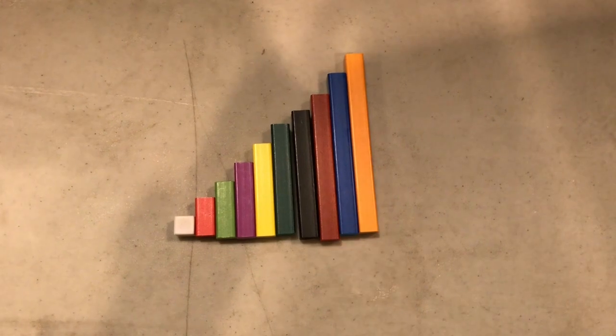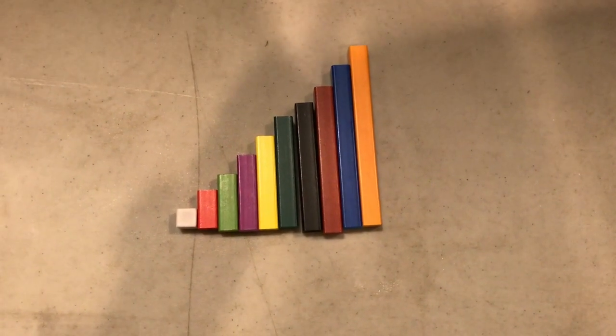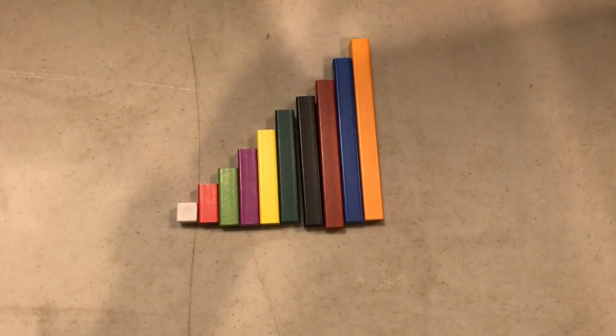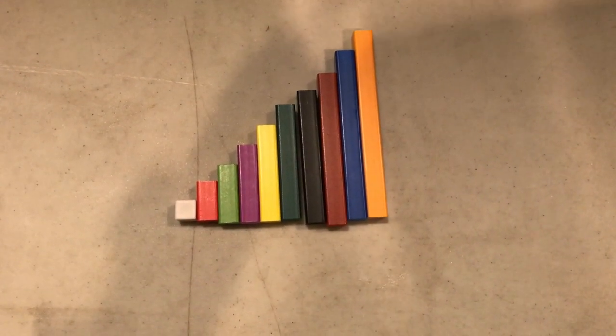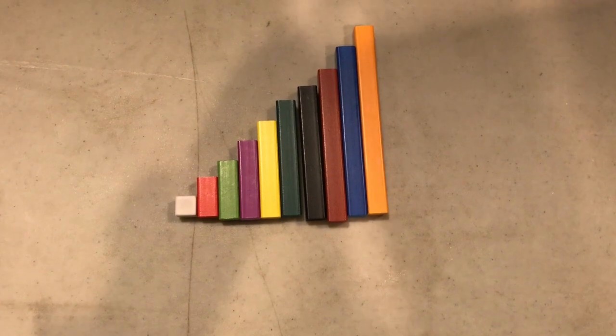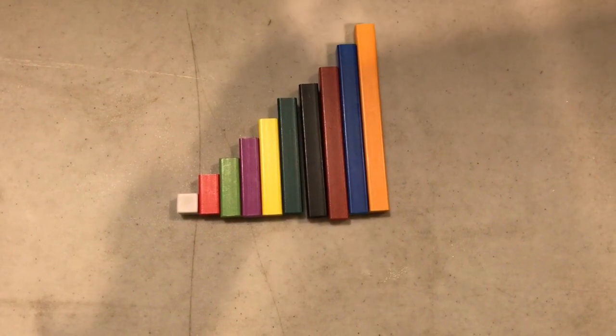Cuisenaire rods can be used to develop a wide variety of mathematical ideas at many different levels of complexity. Students use the rods to explore spatial relationships by making flat designs that lie on a table or by making three-dimensional designs by stacking the rods.